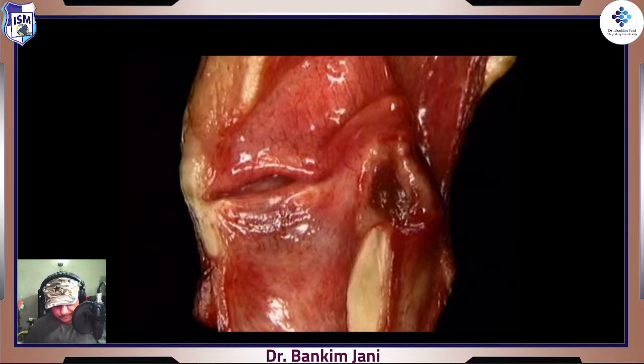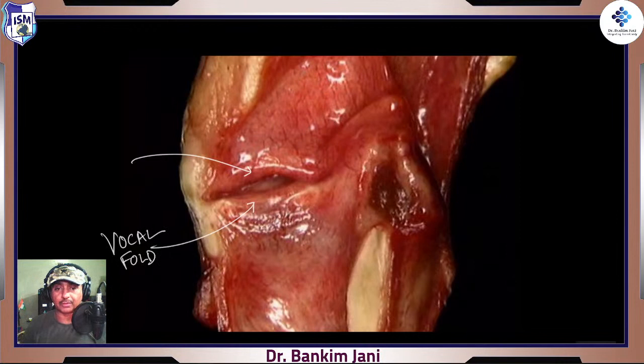So see this one and two. This is vocal fold, right? Vocal fold. So whenever we say fold, fold means what? Fold means thickened mucous membrane, right? So these are thickened mucous membrane. We have not yet removed mucous membrane. It is still over there, right?